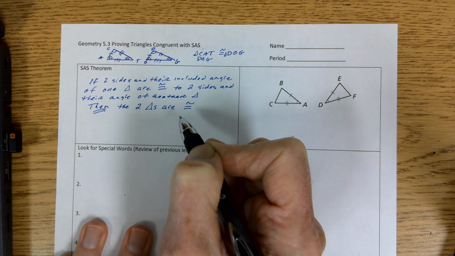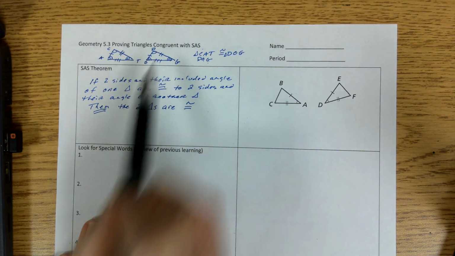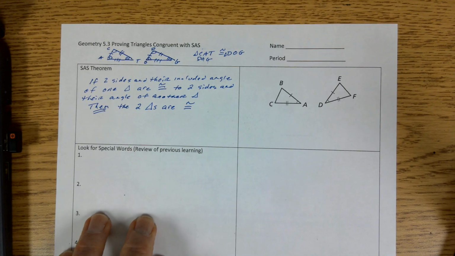So, rather than saying one pair of angles, two pair of angles, three pair of angles are congruent.